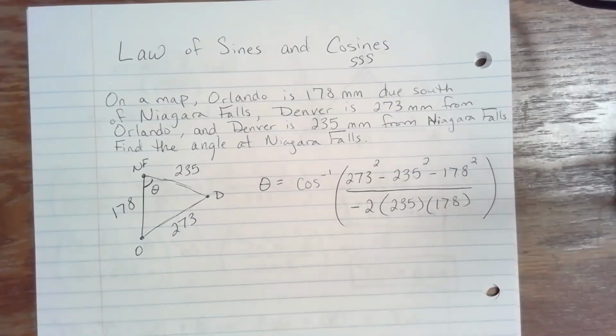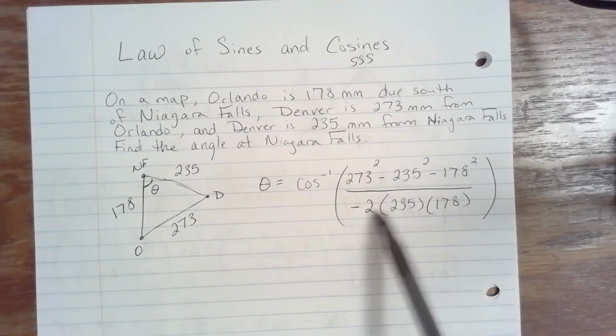A small disclaimer: other people often will use a slightly different version of this formula. I just like this one because it derives very naturally from the initial law of cosines formula. But they'll sometimes factor out negatives and change up the way it looks a little bit. But at this point, aside from all my rambling, we really are just done with the problem.